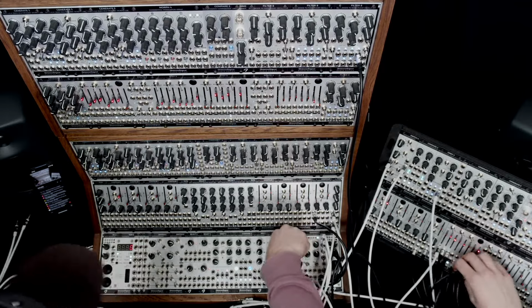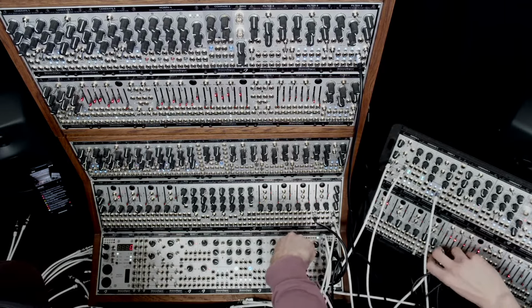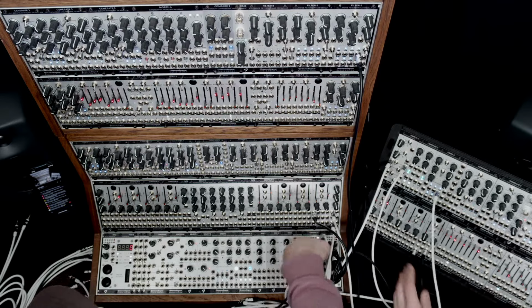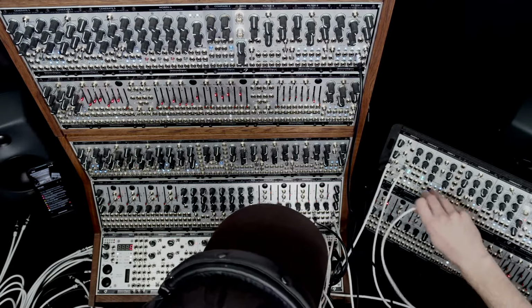New Zealand, hi Robin. Morph 4, most underestimated and secret weapon. Yeah, you're right.